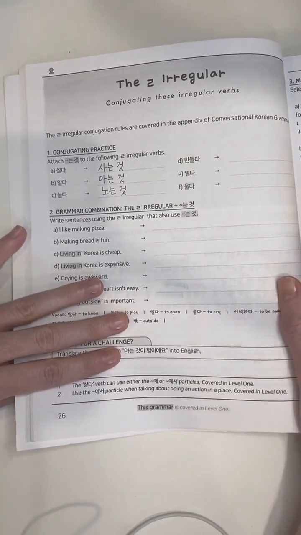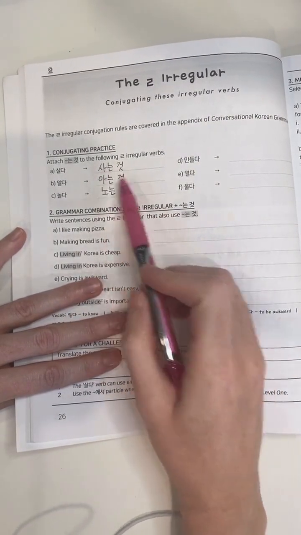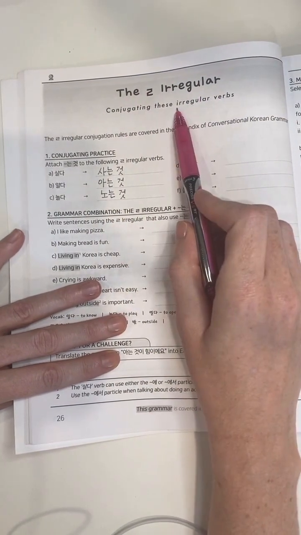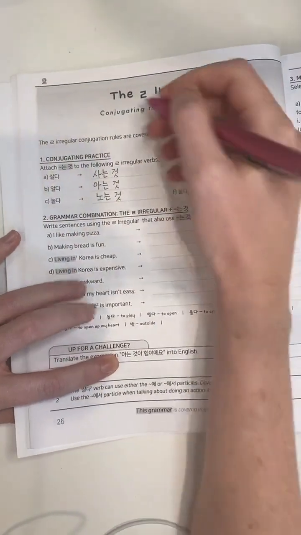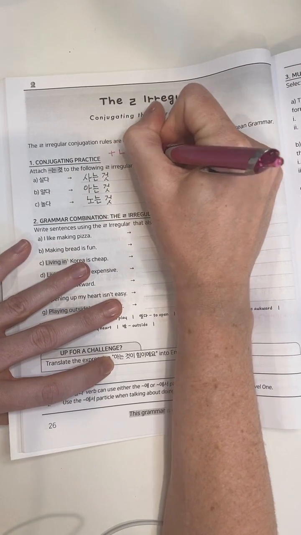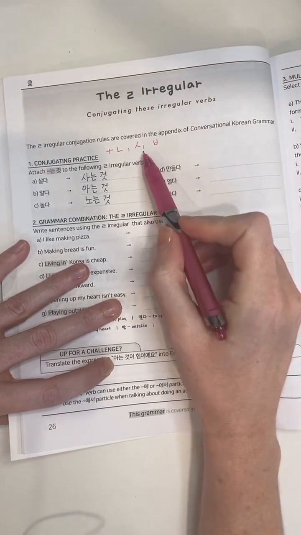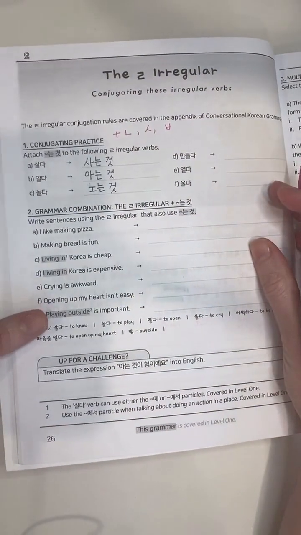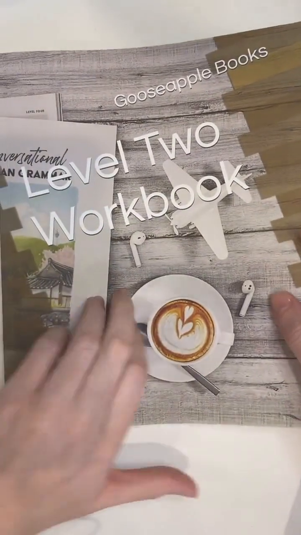Hello, welcome. So these first couple, looks like I've done them before in the past, but we'll just go over them again. So essentially what this lil irregular is, if you have a verb ending in a lil pachim, and then you add on a conjugation starting with either nien, shiet, or biep, then the lil disappears. It just goes away. Question, is this book 2? Yes, this is book 2. This is the level 2 workbook today.